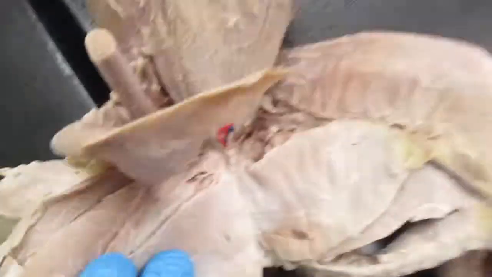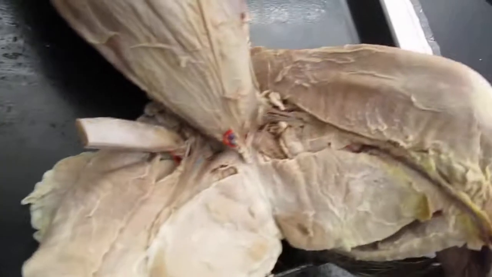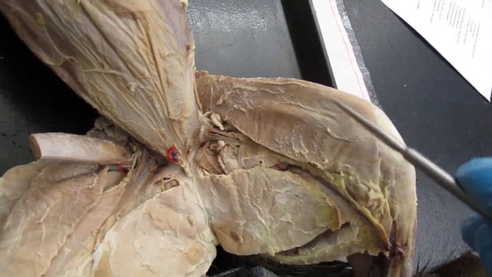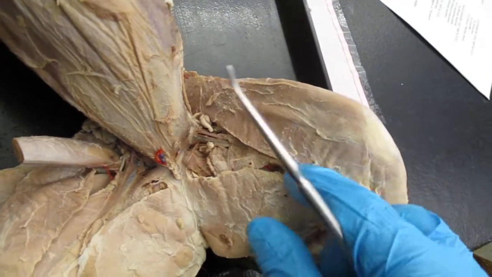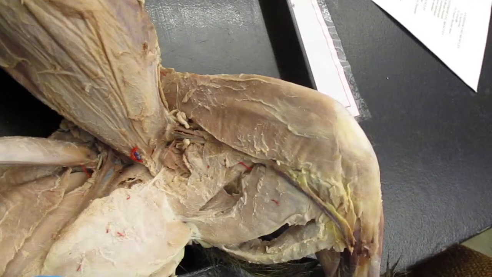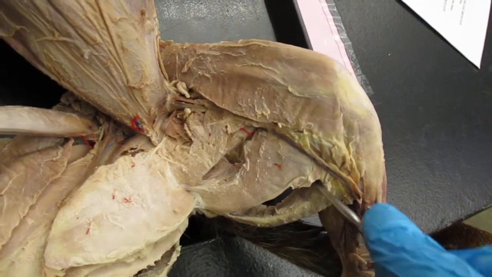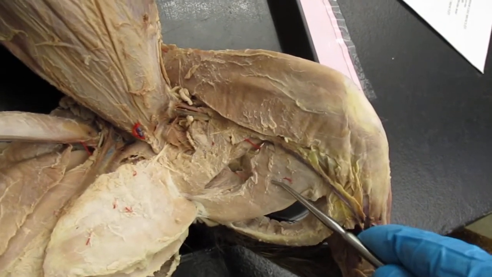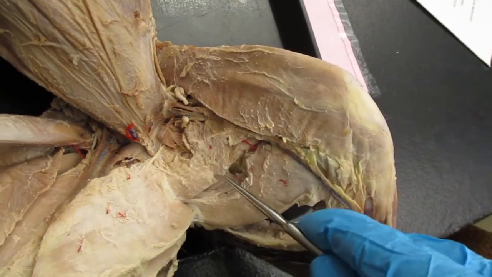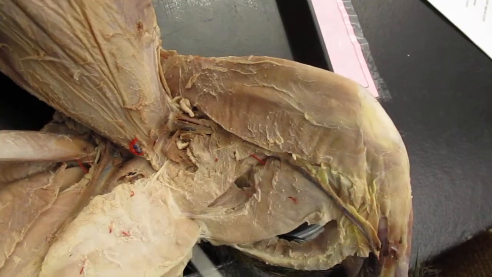So let me show you this on this cat here. So again, we can see, let me move this cat around and show you. So here we have the sartorius, gracilis, and then your semitendinosus, semimembranosus, and then the adductors and pectineus will be right in there.